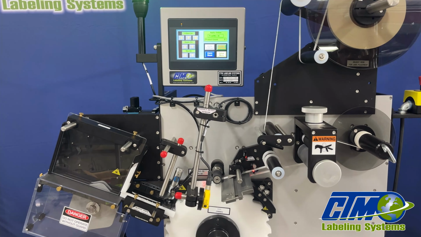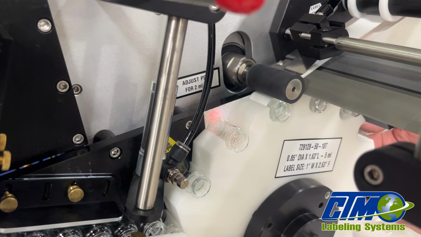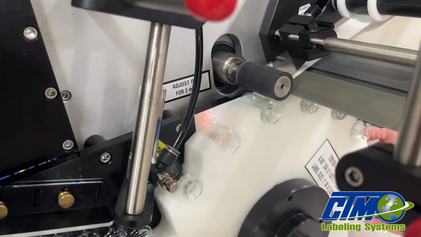CTM Labeling System Semi-Automatic Tabletop Vial Labeler. The Tabletop Vial Labeler is designed to apply labels onto cylindrical products or vials.